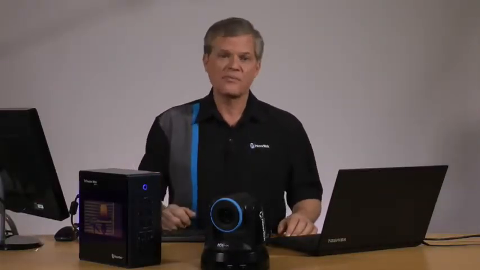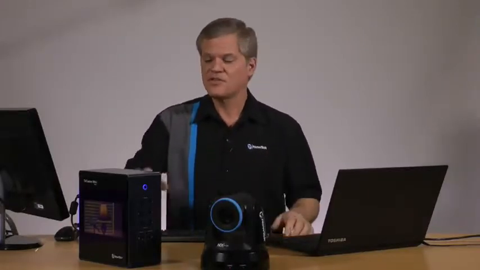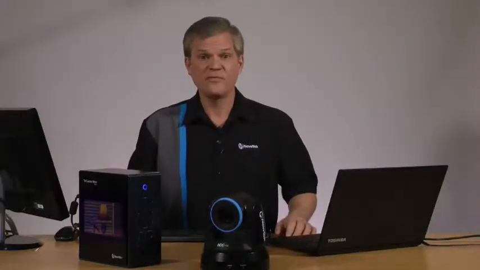Now I come here to the PTZ tab. I can adjust pan, tilt, zoom, change the focus, adjust the iris, and change the white balance. And then also save a preset in the camera, and then recall it in the shot selector. Each camera setting is saved as a preset in the camera itself, not in the production system.